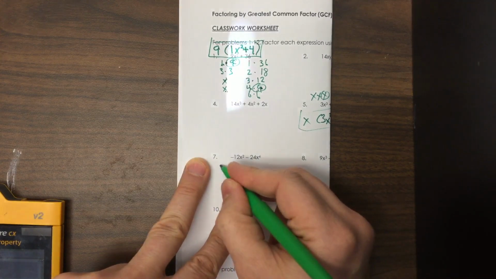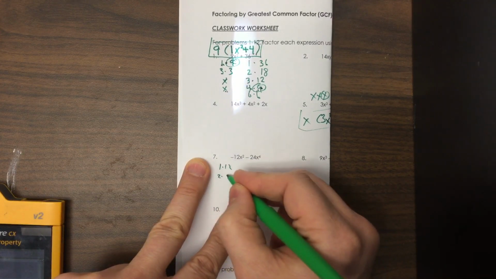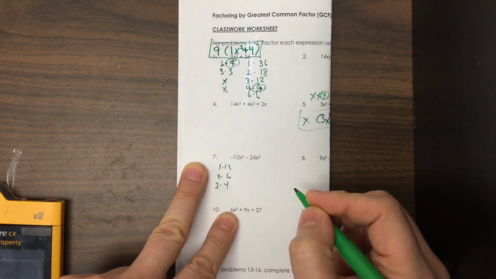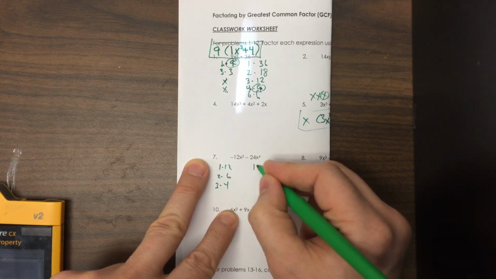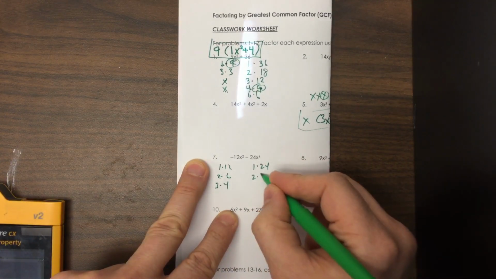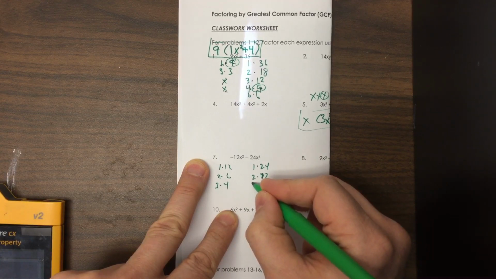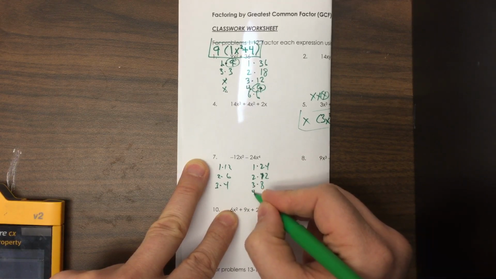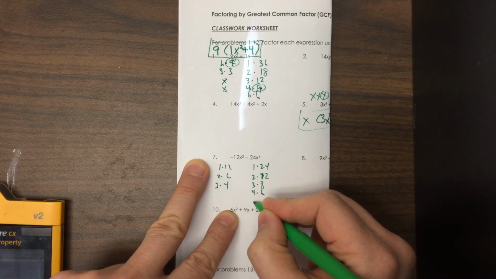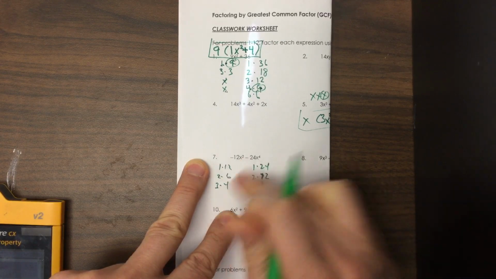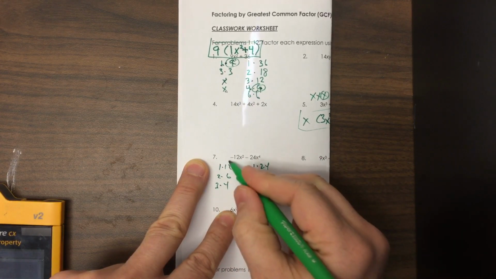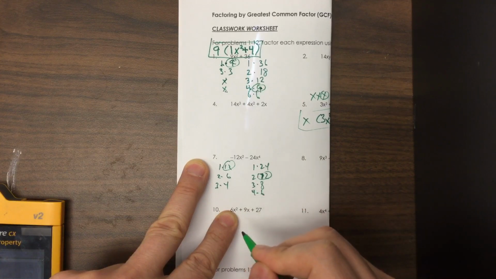So I could write out my factors of 12, 1 and 12, 2 and 6, 3 and 4, and my factors of 24, 1 and 24, 2 and 12, 3 and 8, 4 and 6, and then when I get to 6, it goes back to 4. But take a look, the biggest one in both lists is 12.